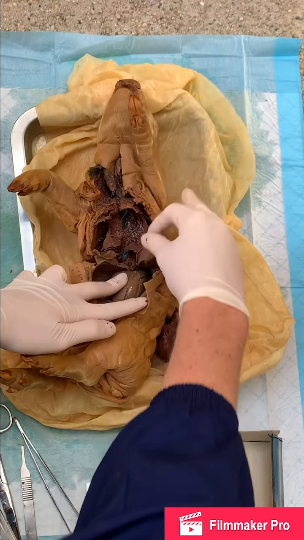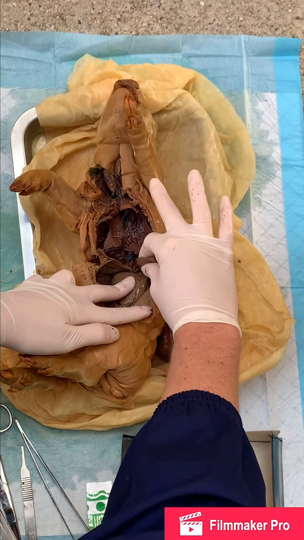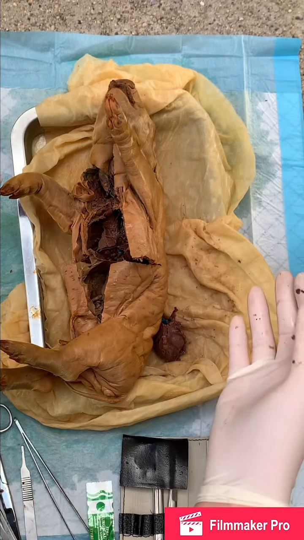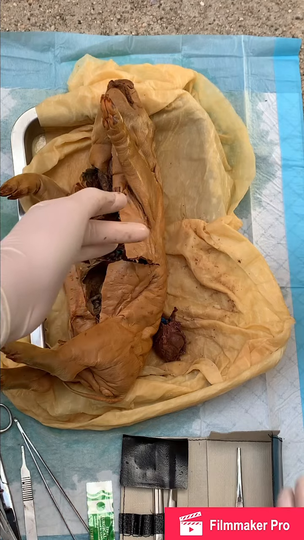This down here would be the diaphragm, which never inflated or was working because, again, it was a fetal pig. He never came to life.